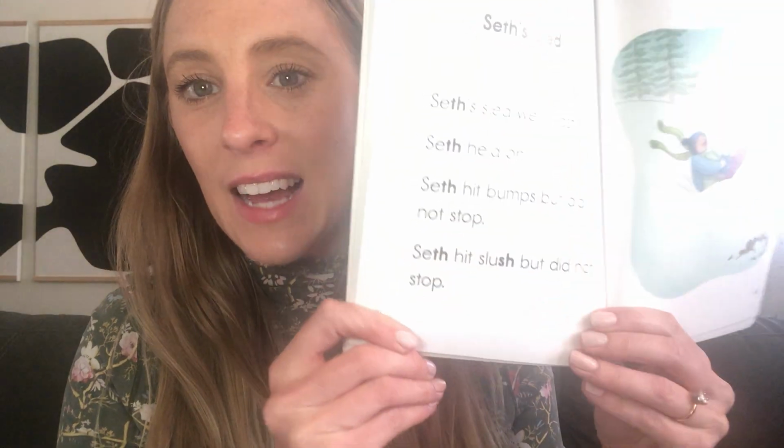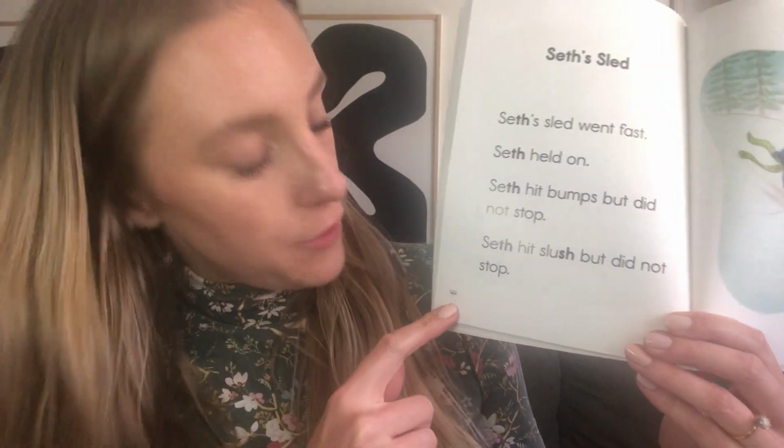All right, so find the page that tells you what Seth's sled hit, and then find the first thing the author told us that the sled hit. So I'm going to open up my book. And we're on page 44.